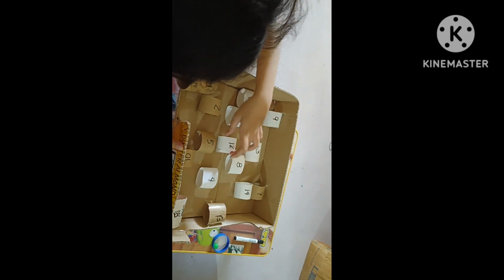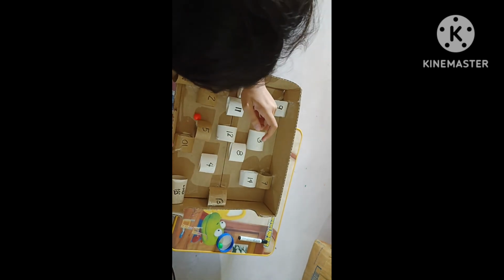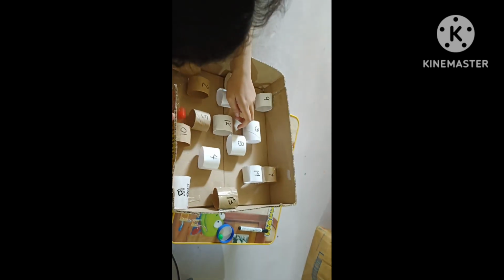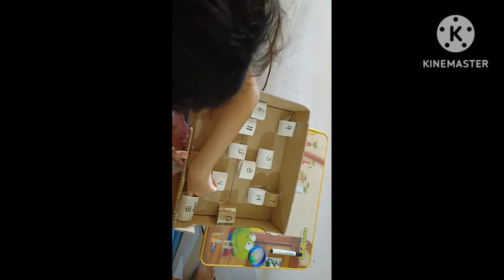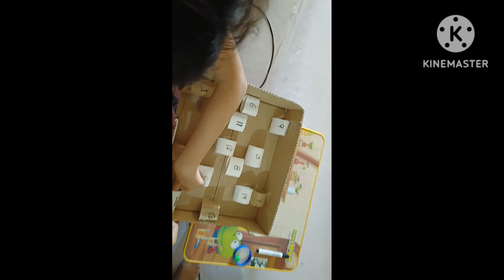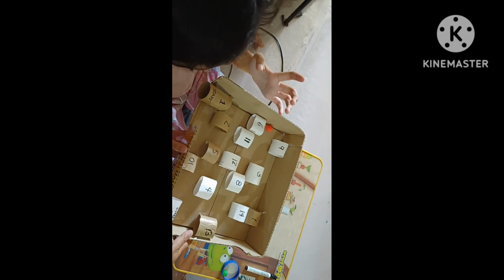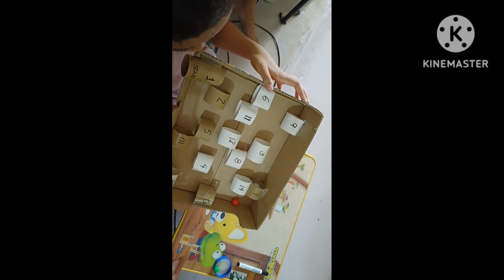Okay, 5. Where's number 5? Okay, get in the ball. And then control the box. Where's 6? 6 is over there. You tilt it. Oh, okay. 6. Oh, very good. 6, 7, and 8.